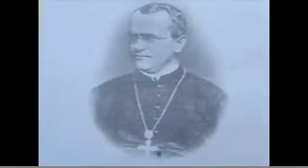Gregor Mendel concluded that there are two alleles that are responsible for each characteristic of the offspring.